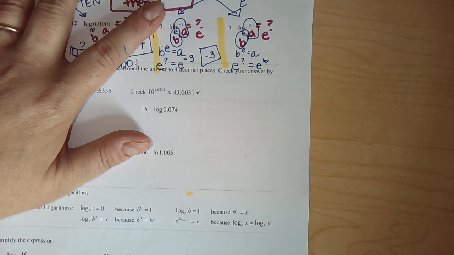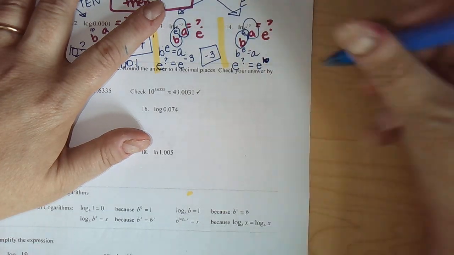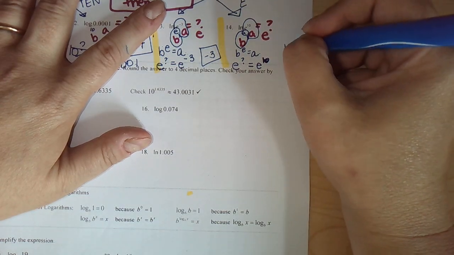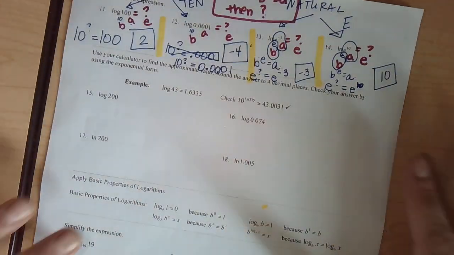All right, so what do I have to put? This is a 10. What do I have to put on that left side where that question mark is so that the left looks like the right? The 10. Okay, awesome. All right, next.